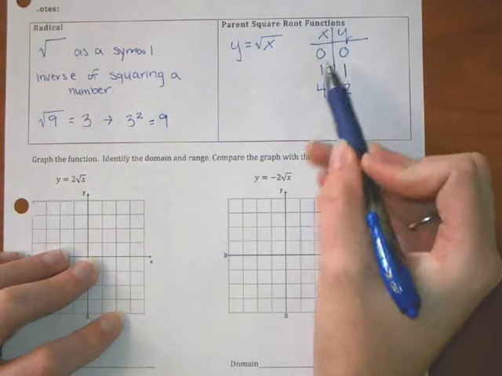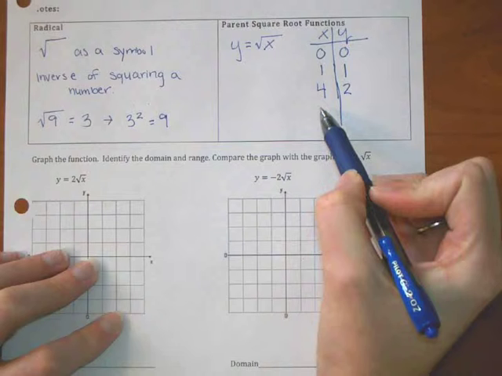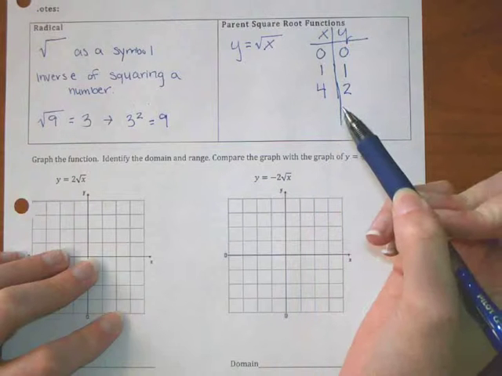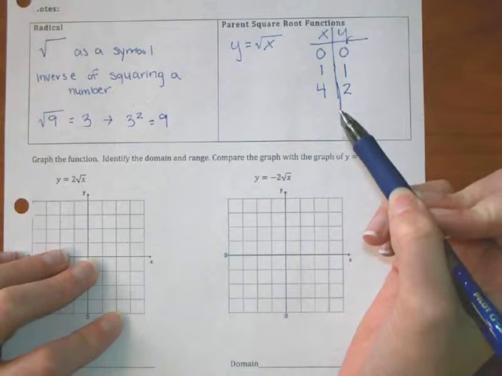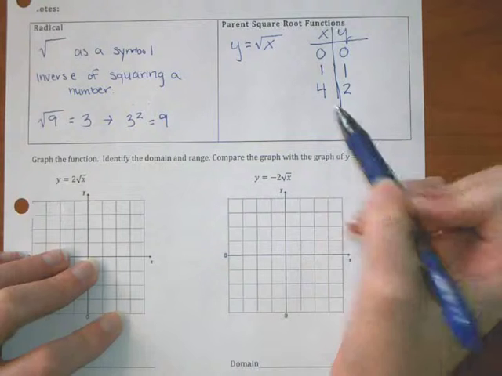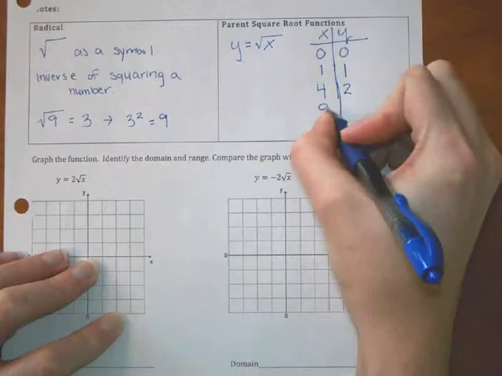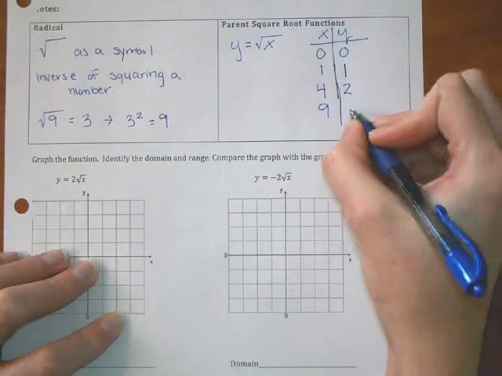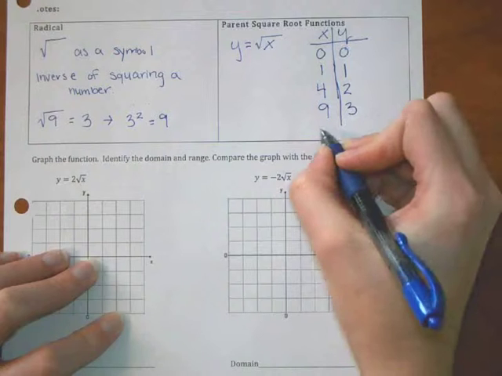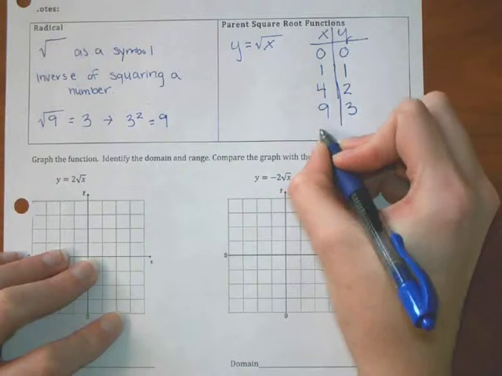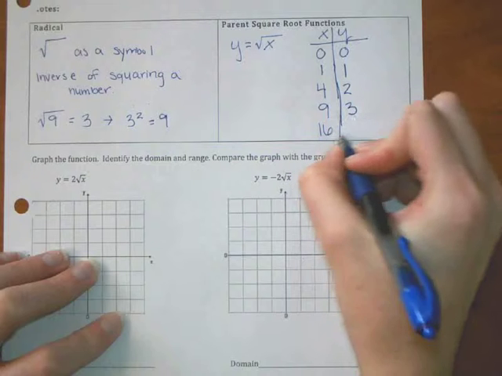So I'm deliberately going to put perfect squares on my x's because they're going to be easier for me to graph. That makes sense? Okay, so what number am I going to skip to for my x's? 9, yeah. And what is the square root of 9? 3. And we'll do one more. What's the next one? 16, and my y is 4.